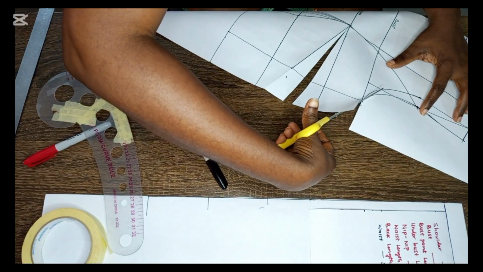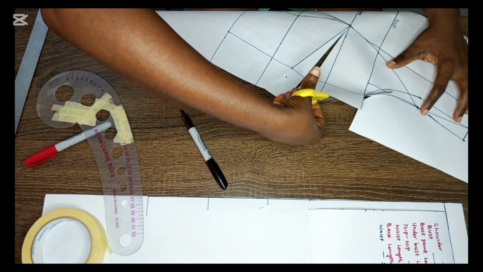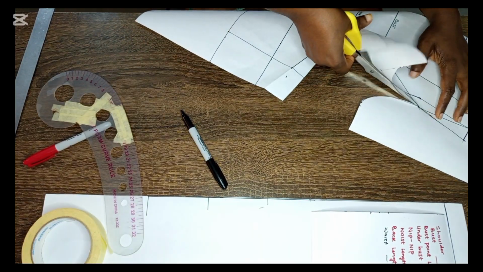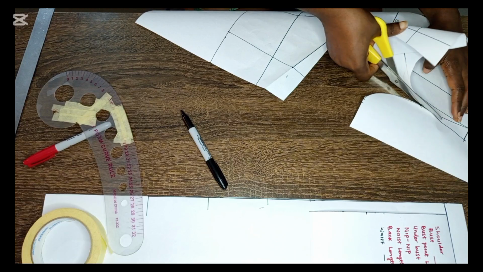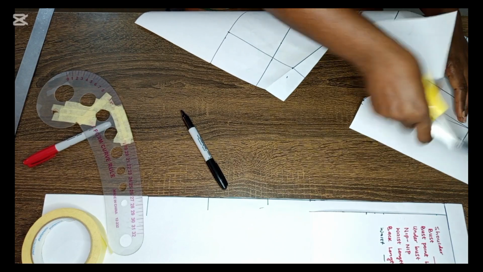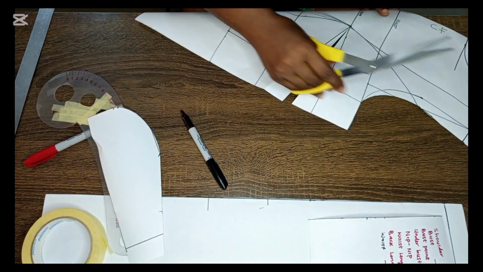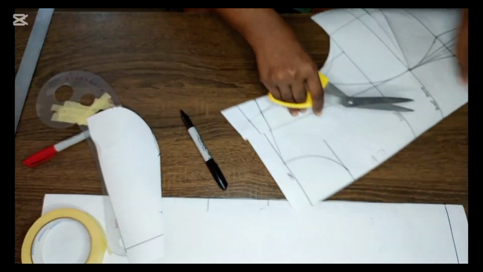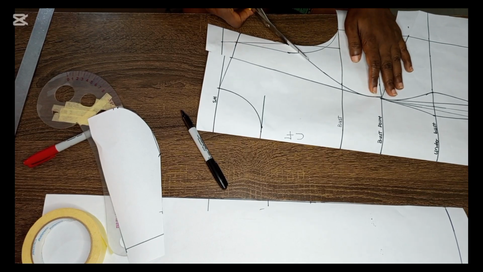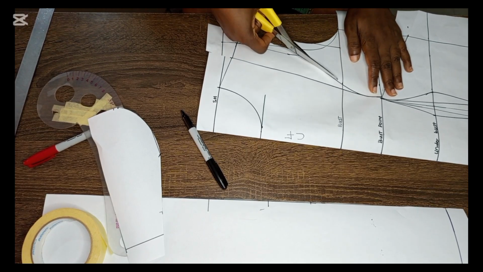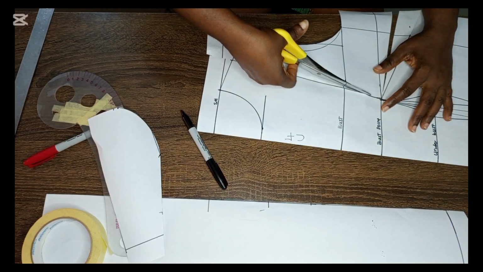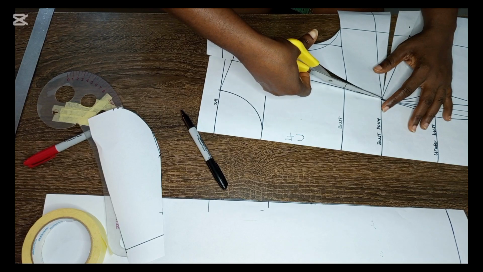You must open up one point to close another point. So I'm opening up this place so that I'll be able to close the bust dart.